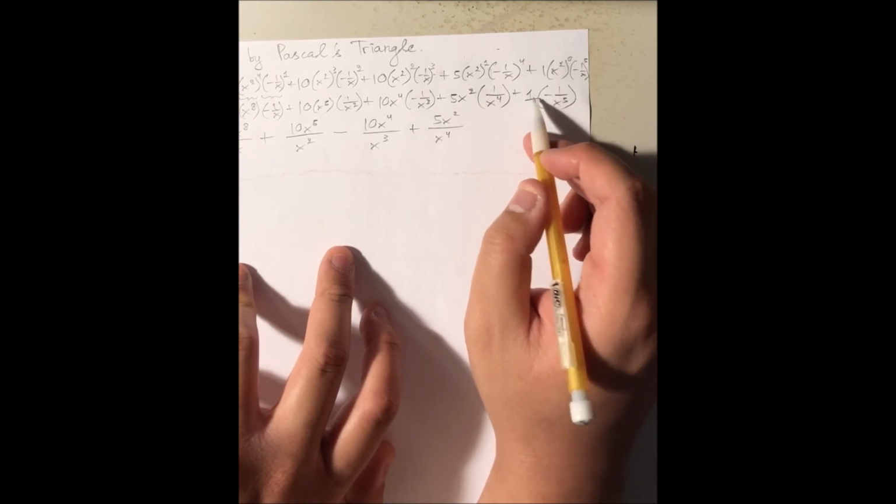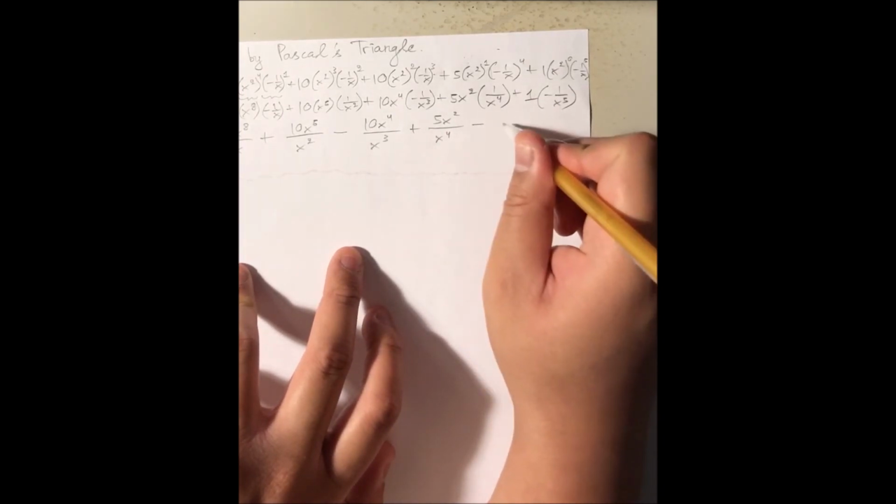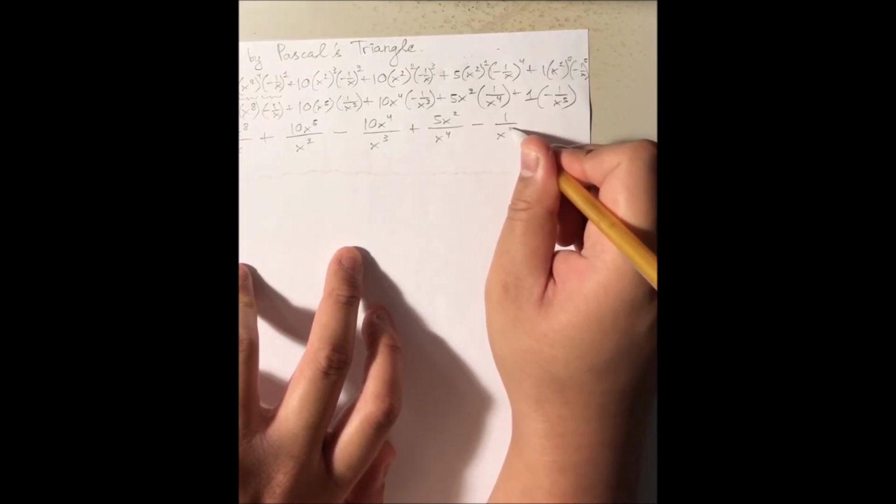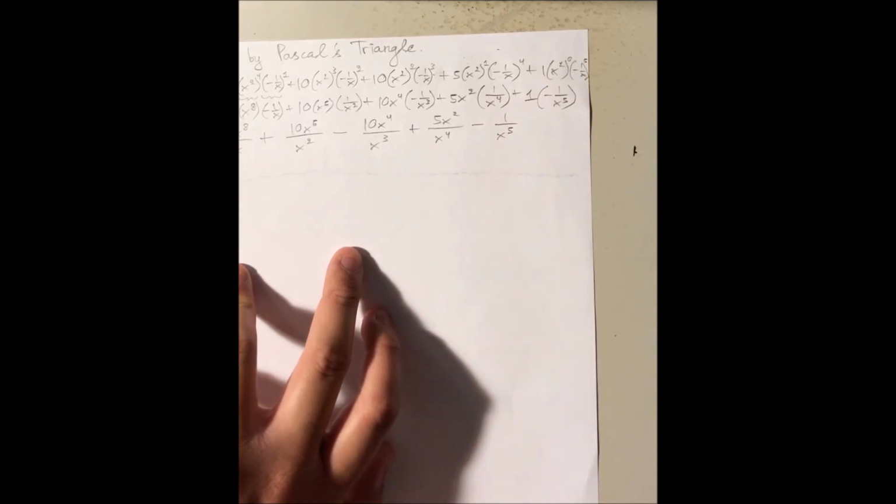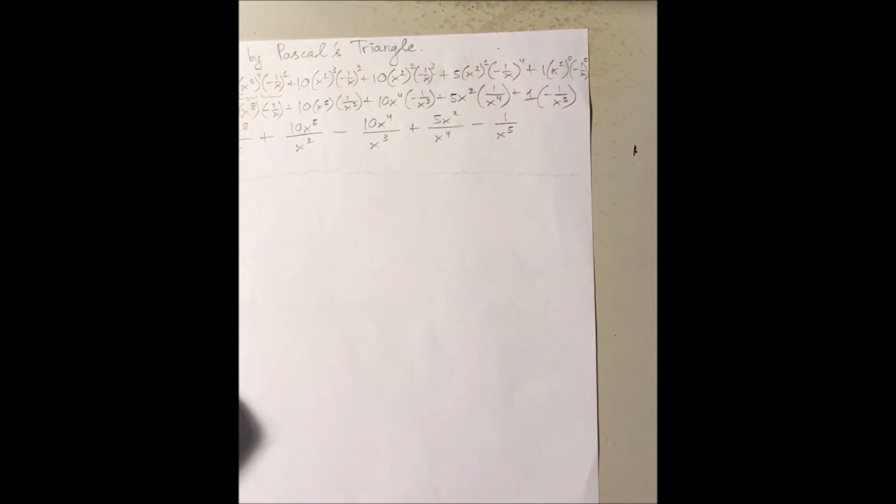Then lastly, 1 multiplying anything is going to be that thing itself. So you got negative 1 over x to the 5th.